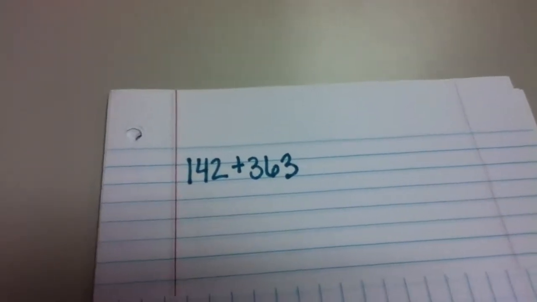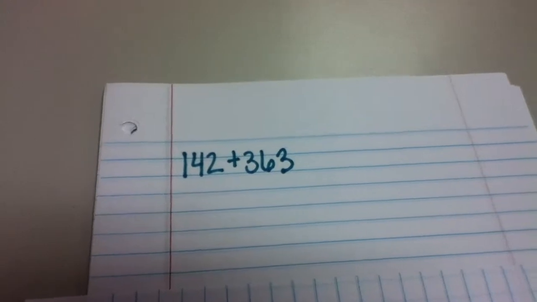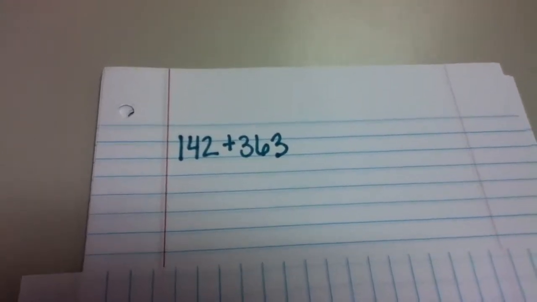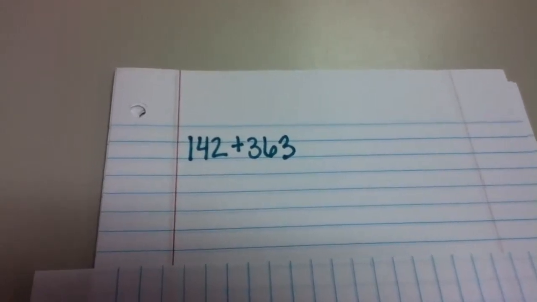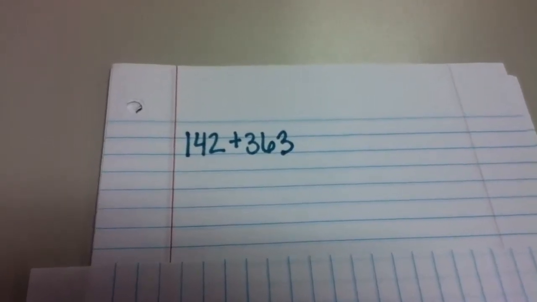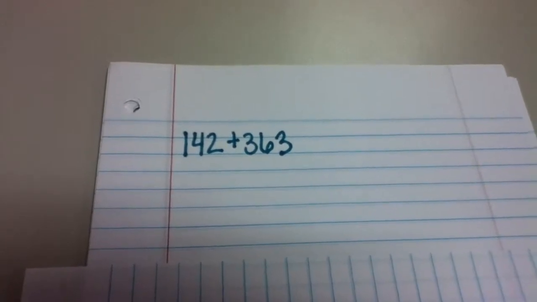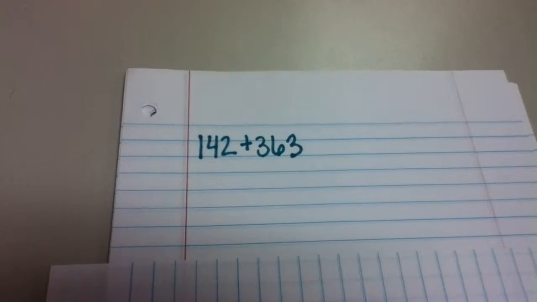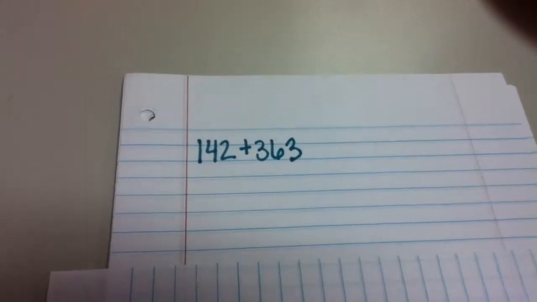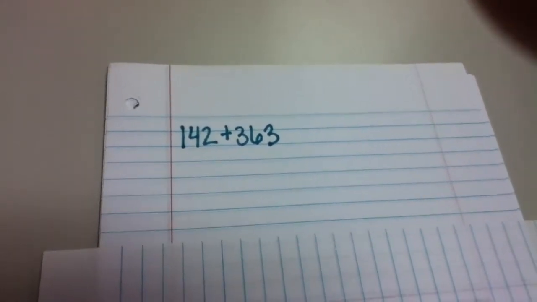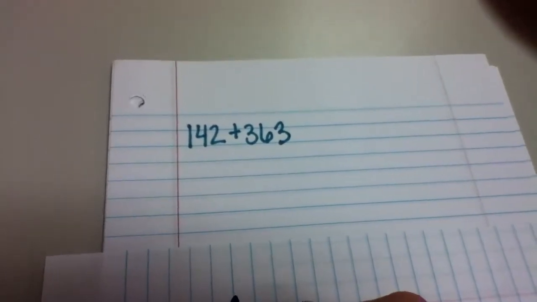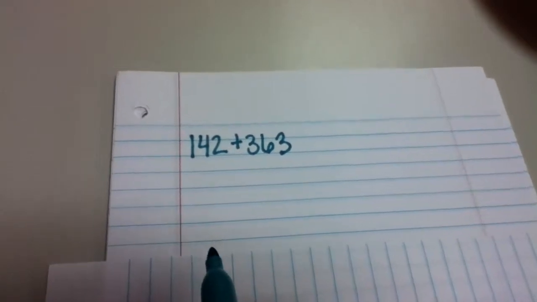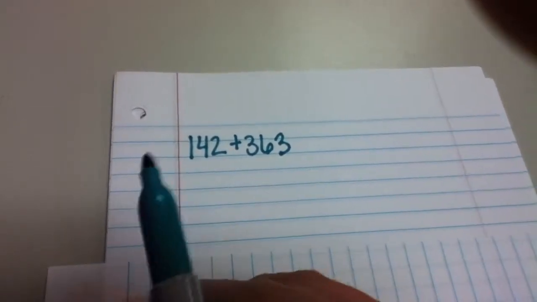Today we're going to be looking at some alternative strategies that our students are using in class for addition. And this is in addition to the traditional algorithm. These are just some other ways to look at addition problems. The reason that some of these are beneficial is because it really puts the concept on the place value of the number, so it really enhances the student's understanding of what they're doing instead of just trying to solve for an answer.